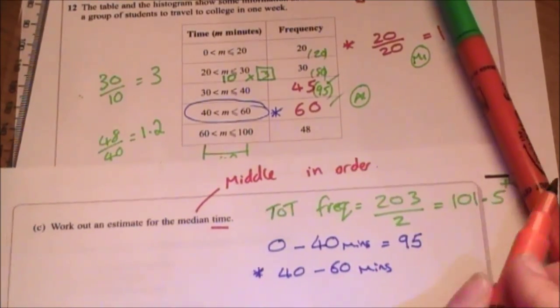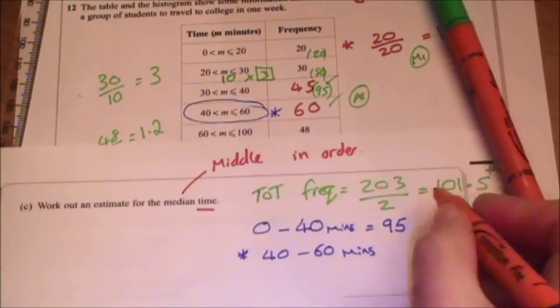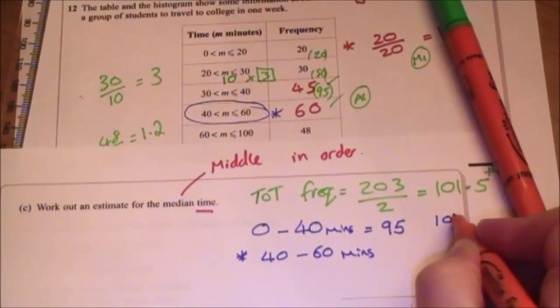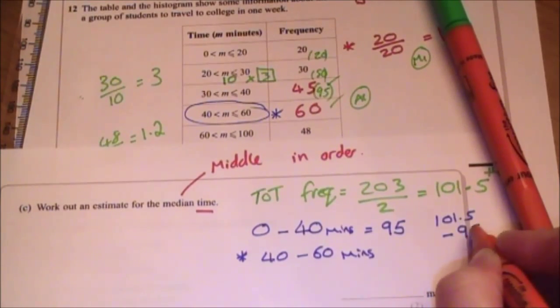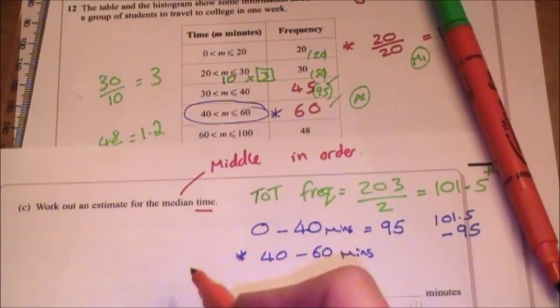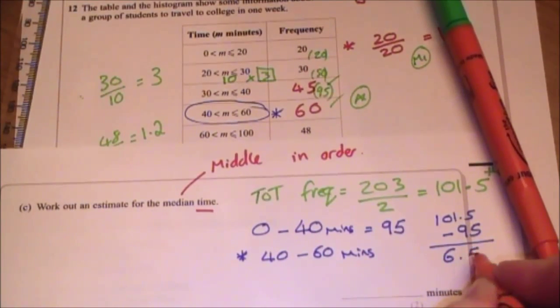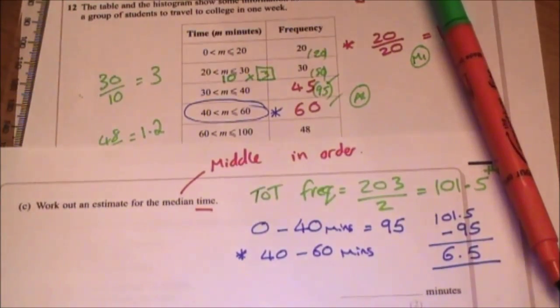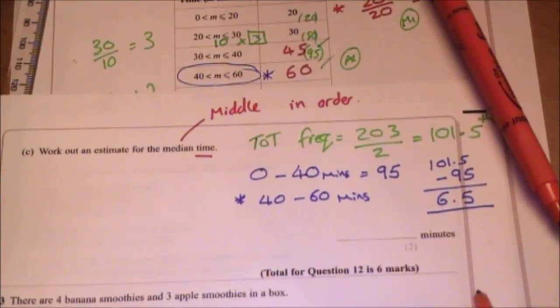So let's find how many people I have left to find within this range. I wanted 101.5. I can take away the 95 that are already accounted for. That's going to leave me with 6.5 to find in that group.